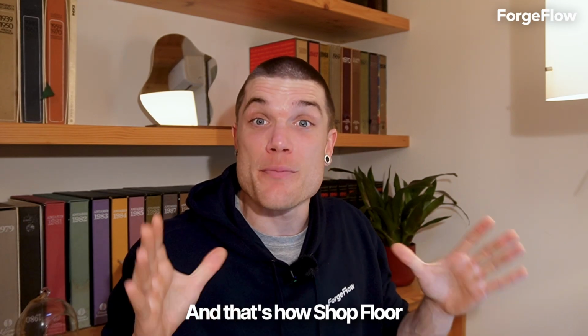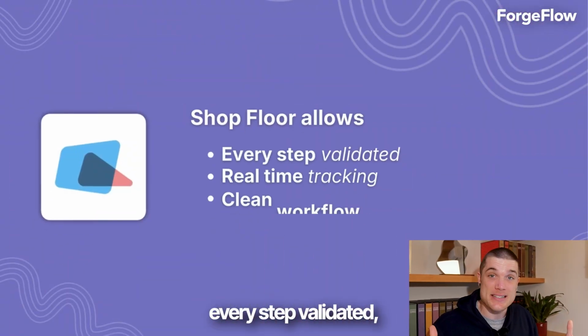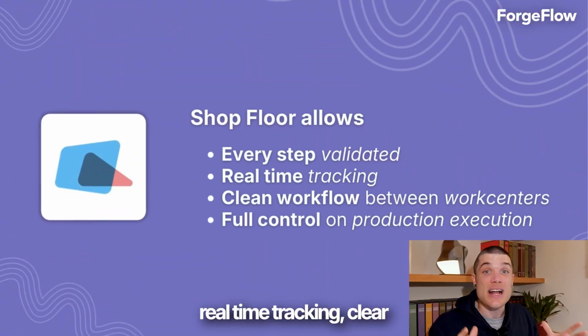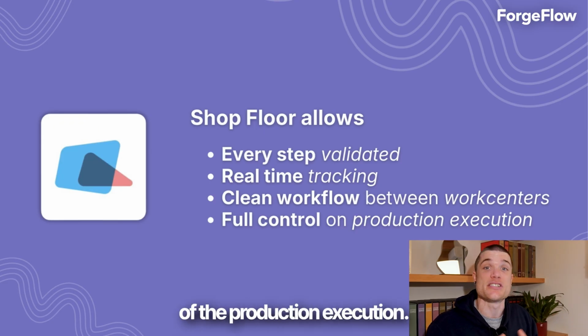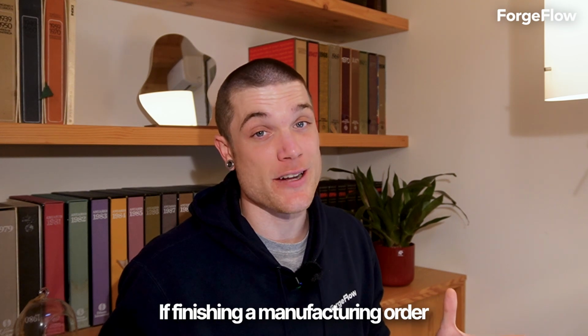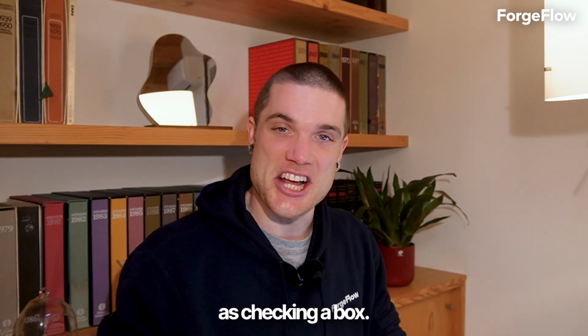And that's how shop floor makes processing a manufacturing order simple, structured, and fully traceable, allowing you to have every step validated, real-time tracking, clear workflow from one work center to another, and full control of production execution. If finishing a manufacturing order used to feel like a headache, now it's as easy as checking a box.